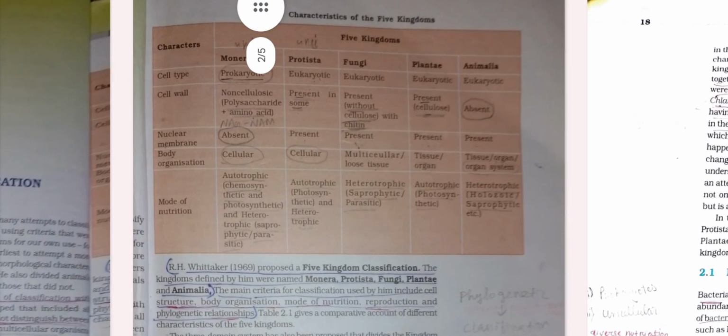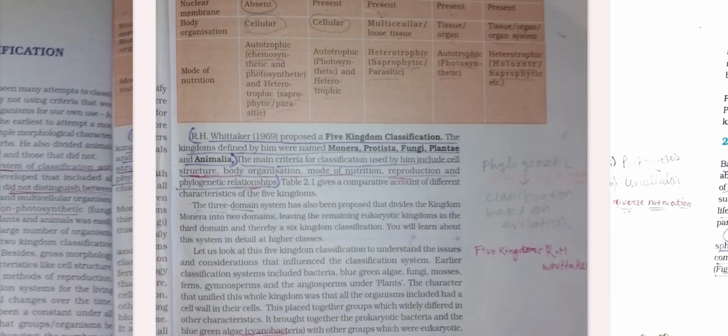Then R.H. Whittaker in 1969 proposed a five kingdom classification. साइंटिस्ट जो कि है R.H. Whittaker वो फाइव किंगडम क्लासिफिकेशन को प्रपोज की. The kingdoms defined by him were named. So जो जो पांच फाइव किंगडम थे वो क्या क्या थे? मोनेरा, प्रोटिस्टा, फंजाई, प्लांटी एंड एनिमेलिया.